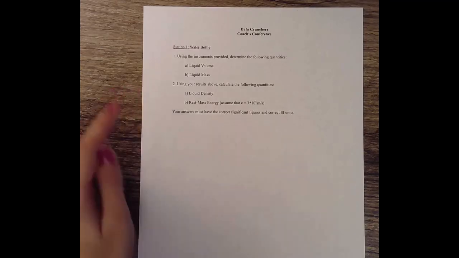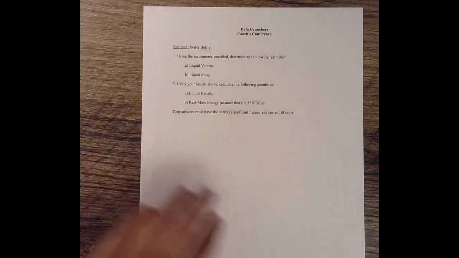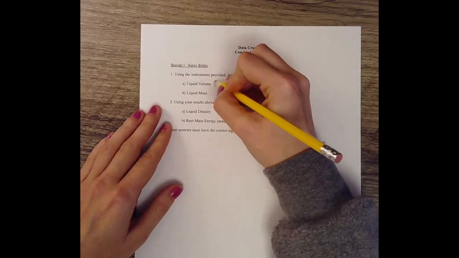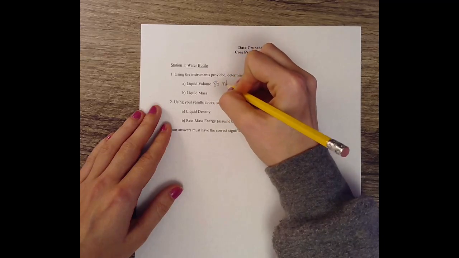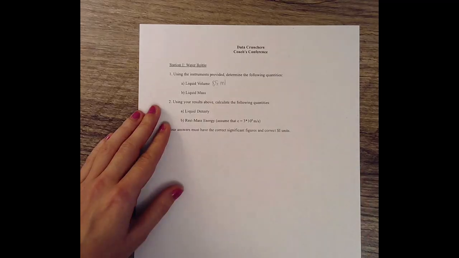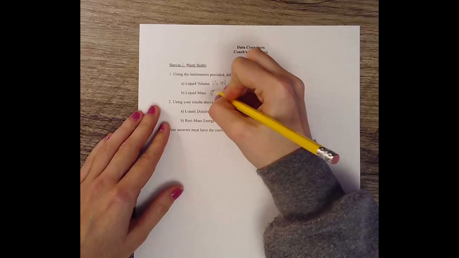Alright, hey y'all, we're going to work on number 2. I had to get a new paper, but our liquid volume, remember, was 85 milliliters. Don't forget about correct units. Our liquid mass was 84 grams.